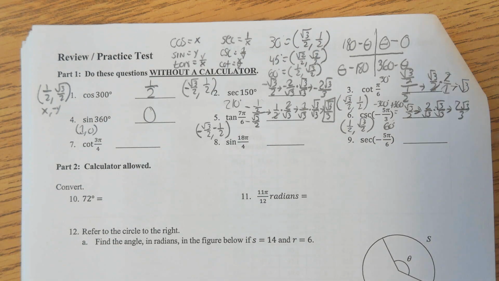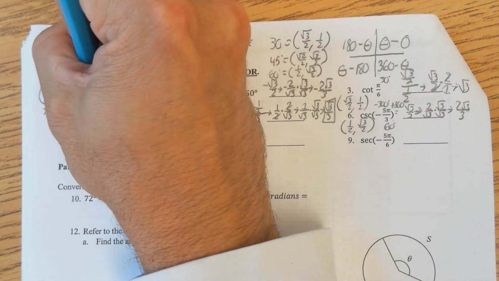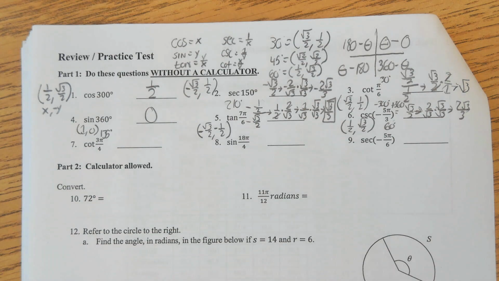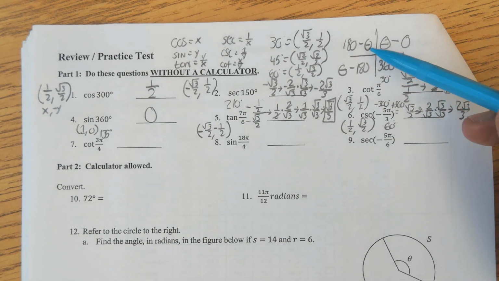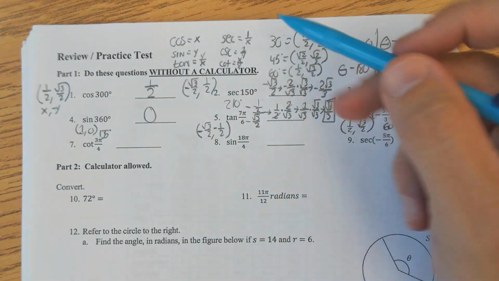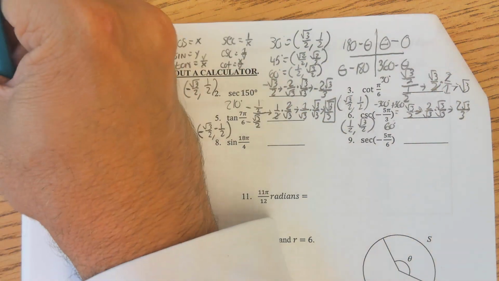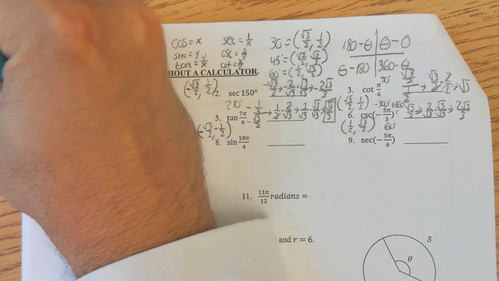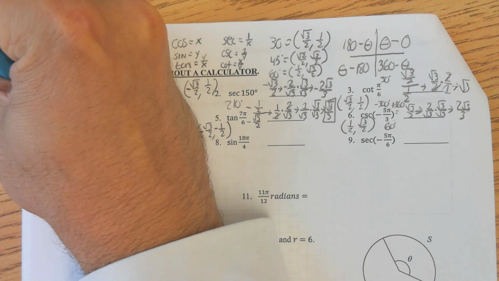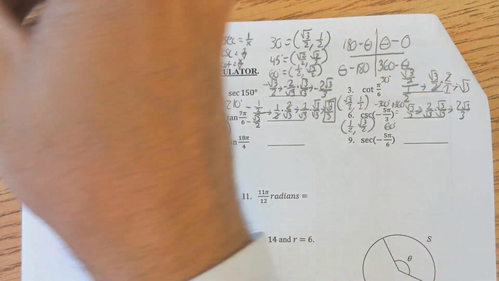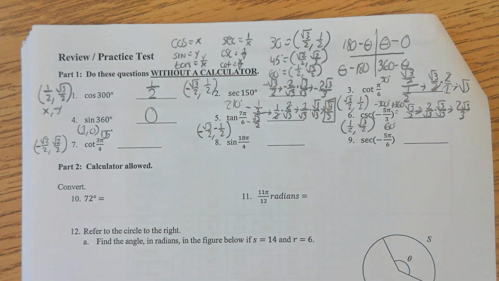That's the same thing as 135 degrees. So that's quadrant 2. 180 minus 135 is a reference angle of 45 degrees. So here's your ordered pair. It's root 2 over 2, root 2 over 2. Okay, we were in quadrant 2, so x is negative.